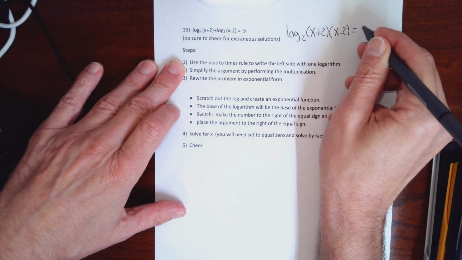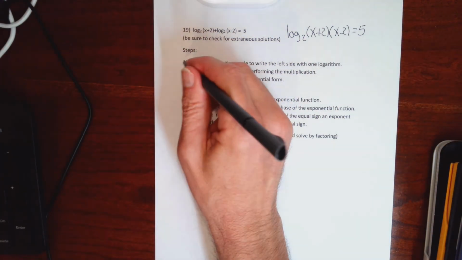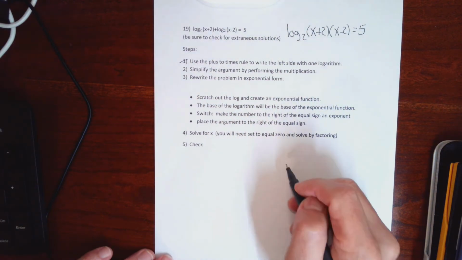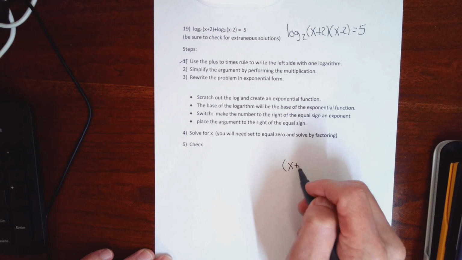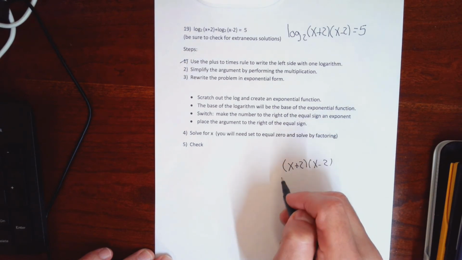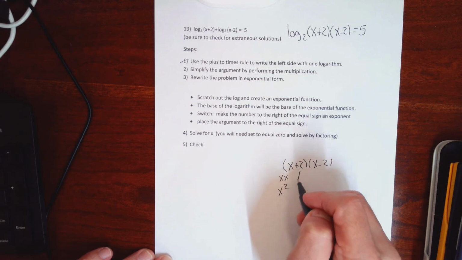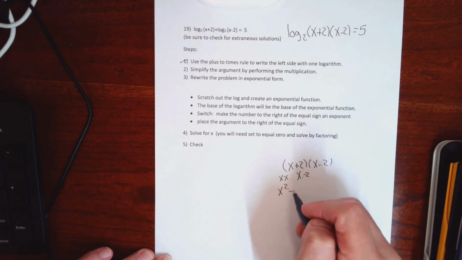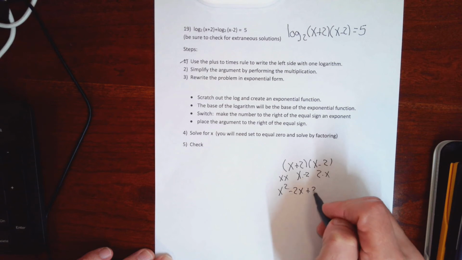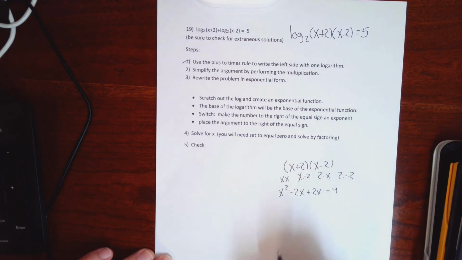Interesting. This would be the one-logarithm version of number 19. Done with step 1. Now I'm going to simplify the argument by doing the multiplication, and the multiplication I need to do is actually foiling. That x plus 2 times x minus 2, I need to do x times x, which is the firsts, x times minus 2, which is the outers, 2 times x, which is the inners, and 2 times minus 2 is minus 4, which is the lasts.